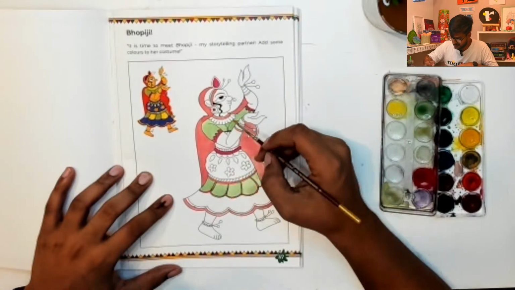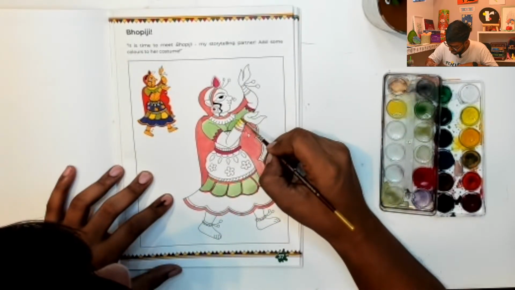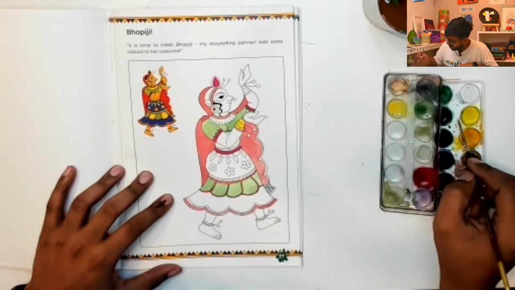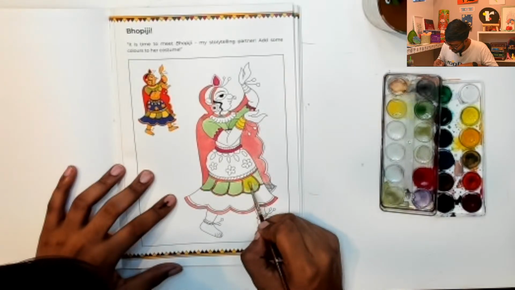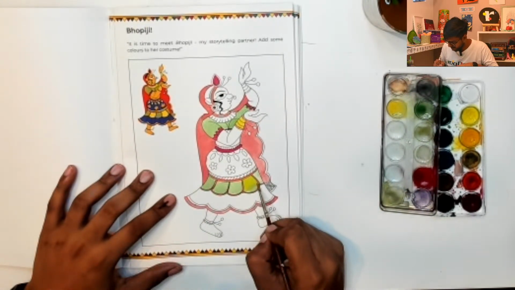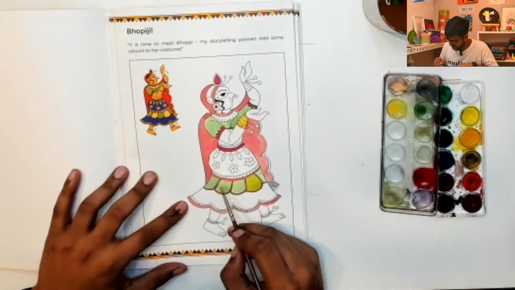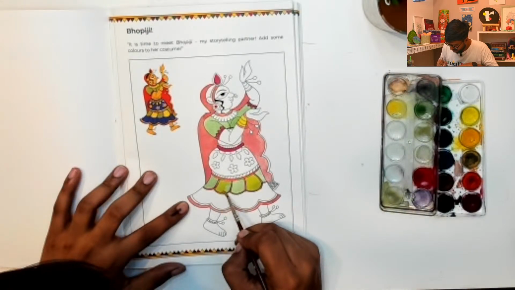Move that to the side, and then I can start painting this area here. Now let me try taking this yellow and filling in this side. And that looks yellowish. That should work. Same thing with this one.